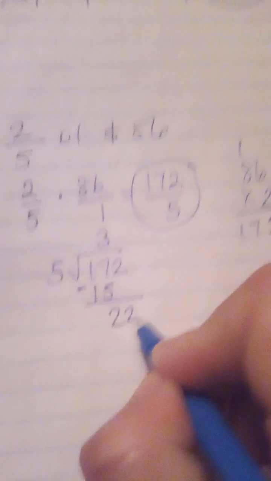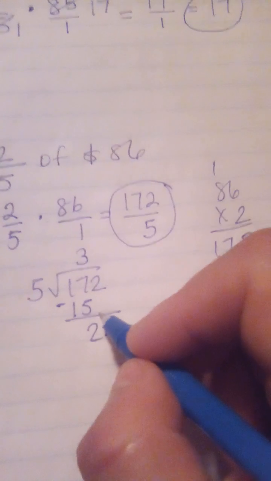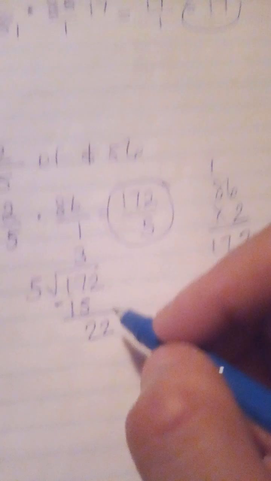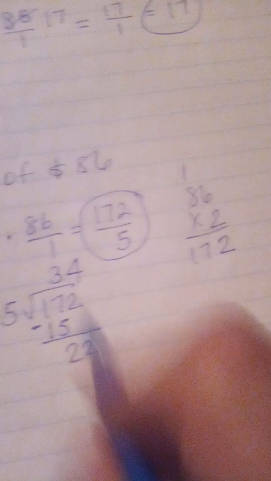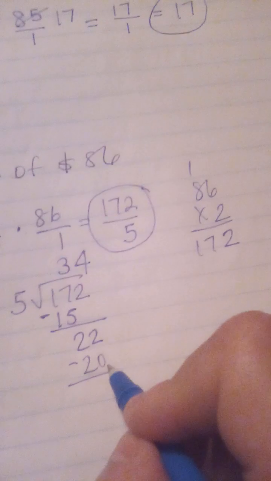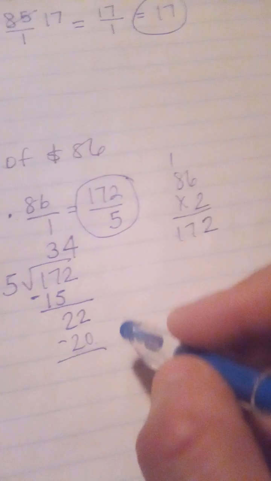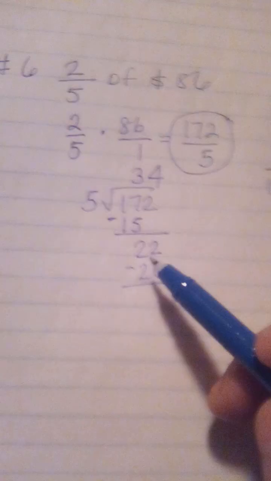Bring down the 2. What's 22 divided by 5 closer to or equal to? 4. 5 times 4 is 20. Then 22 minus 20 gives us 2.